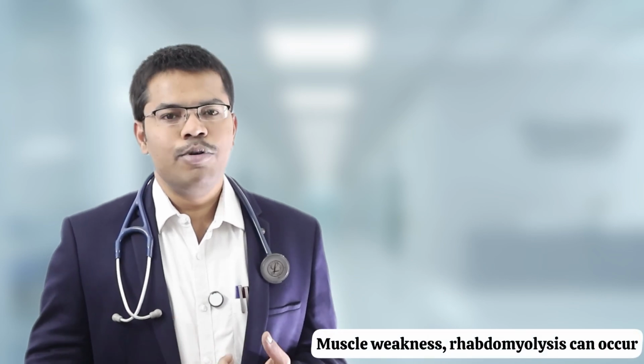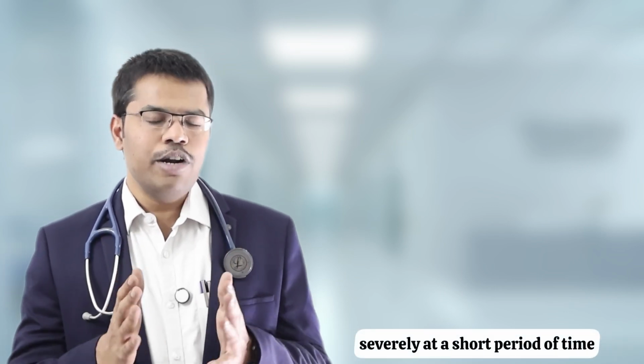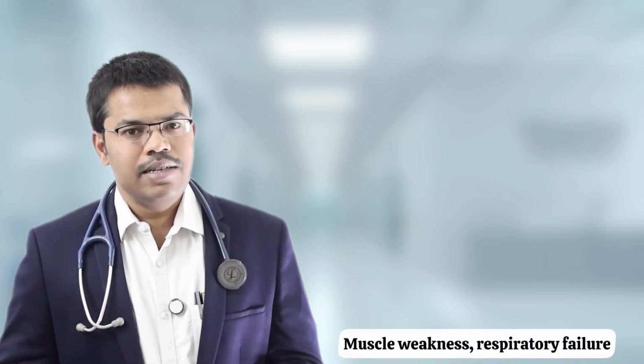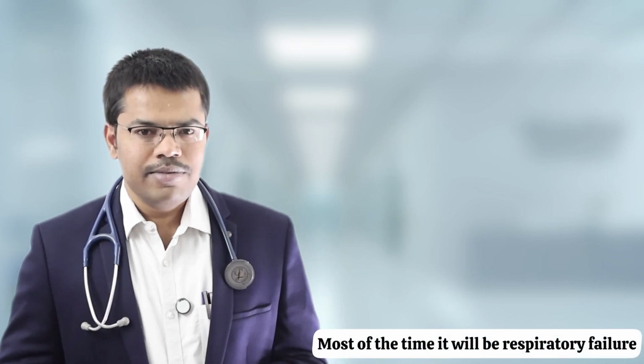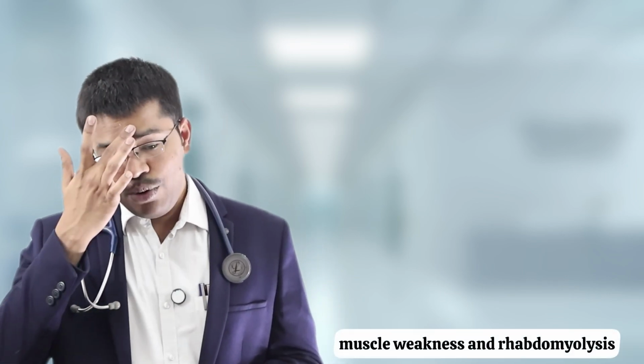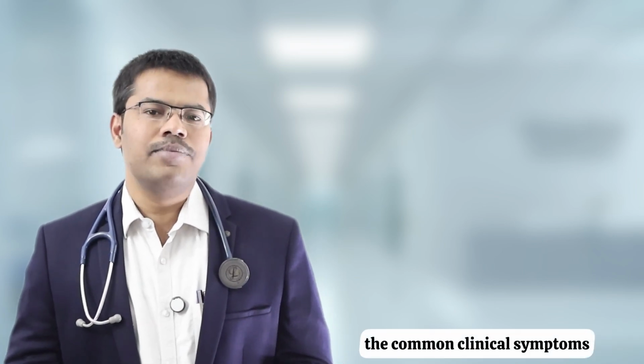Muscle weakness, rhabdomyolysis can occur if the hypophosphatemia occurs very severely in a short period of time. Muscle weakness, respiratory failure, sometimes cardiomyopathy, which is rare to appreciate because it occurs only because of hypophosphatemia. Most of the time it will be respiratory failure, muscle weakness and rhabdomyolysis, the common clinical symptoms.